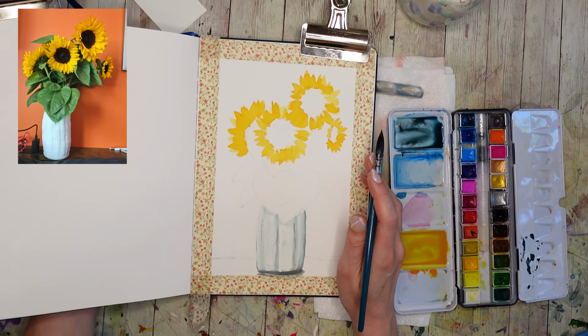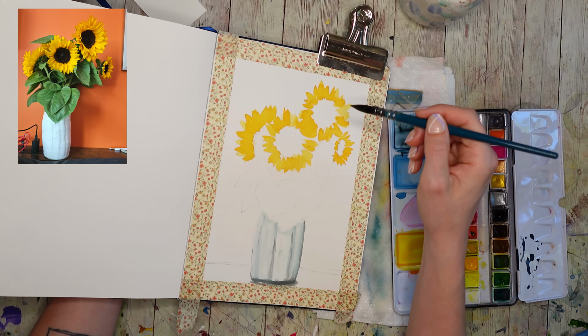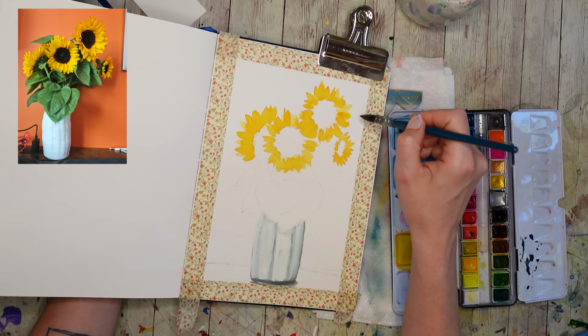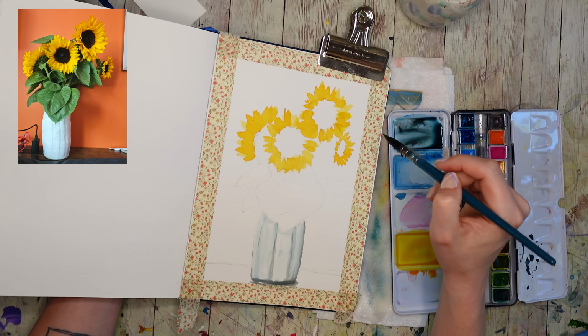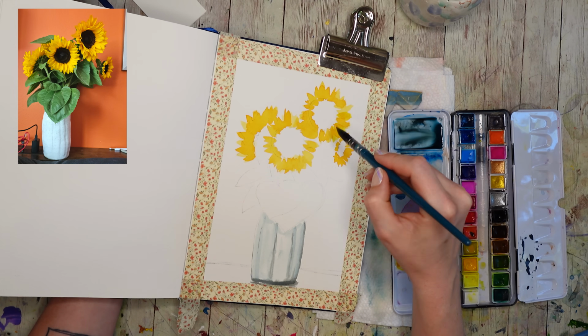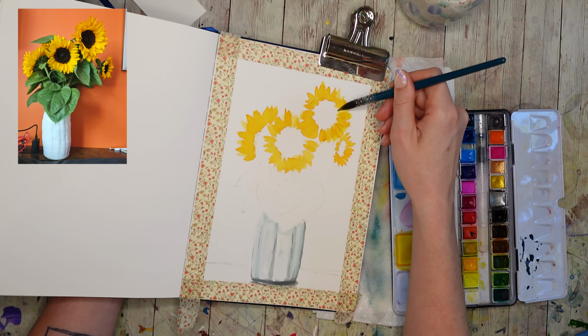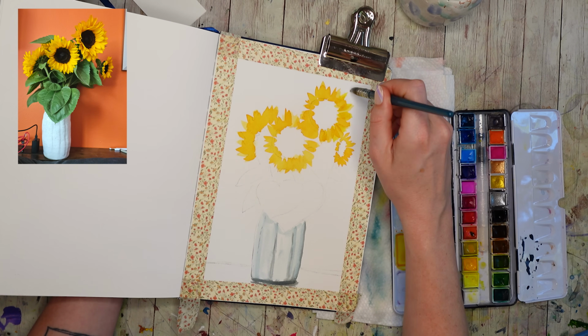And again, remember that map we made when we observed those petal directions, and we want to add some of those in, especially in some of the areas where there were gaps in between. We're just layering these in.